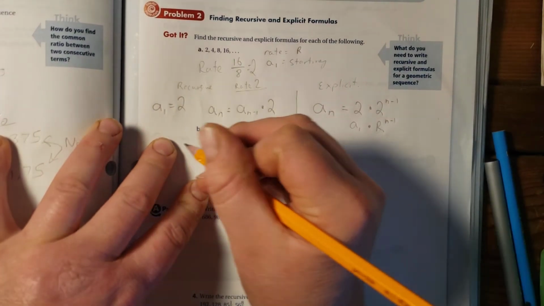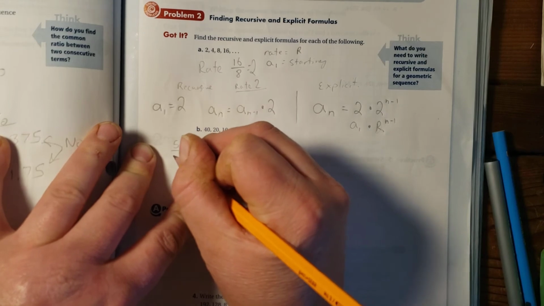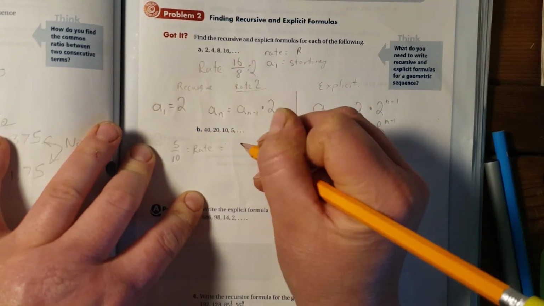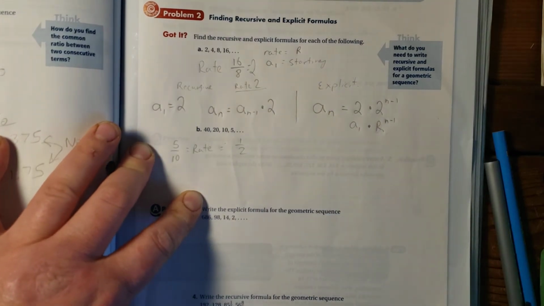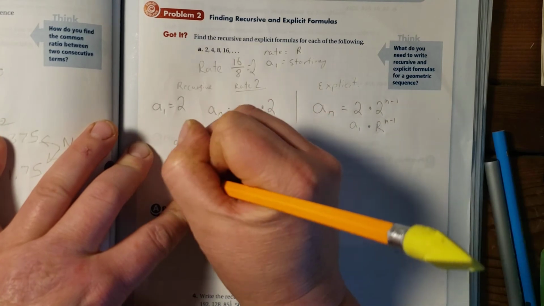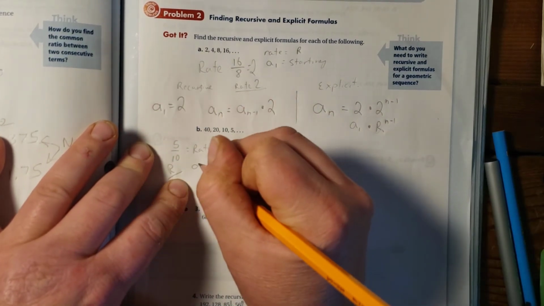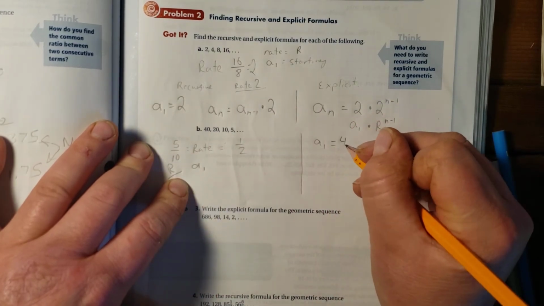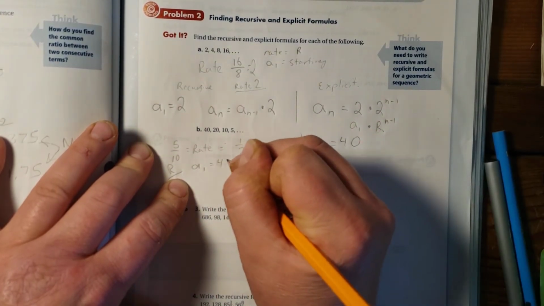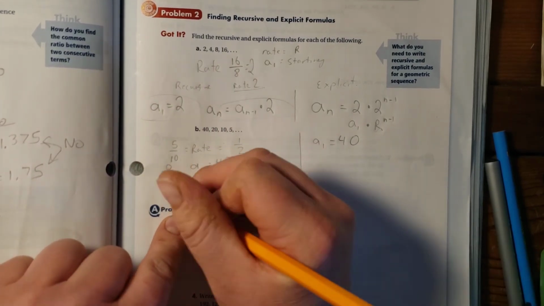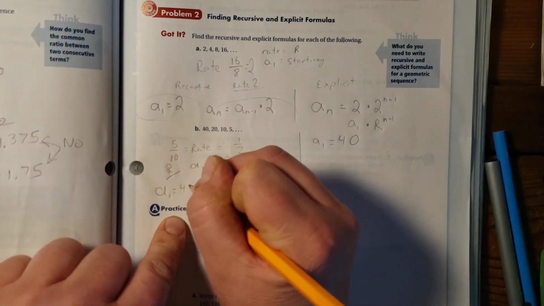So we take 5 divided by 10. So our rate is going to be 1/2. Okay, and our starting value, which is important for the recursive formula, A1, it's actually important for both, is equal to 40. 40 is our first number. So we state in the formula what A1 is. We say that A1 equals 40.